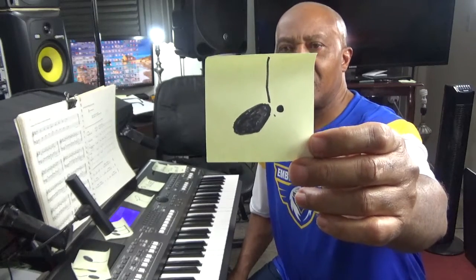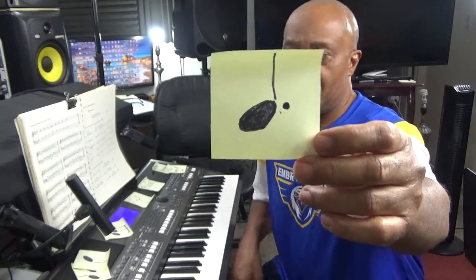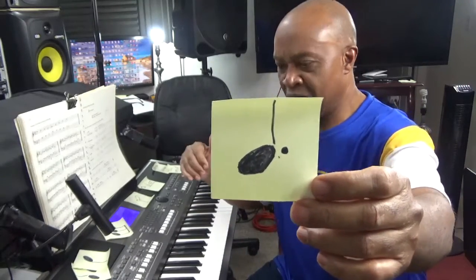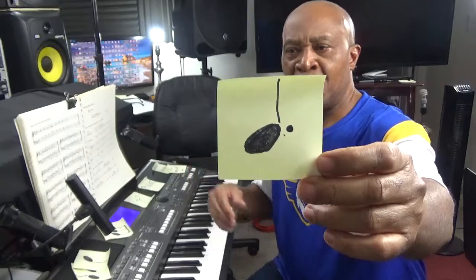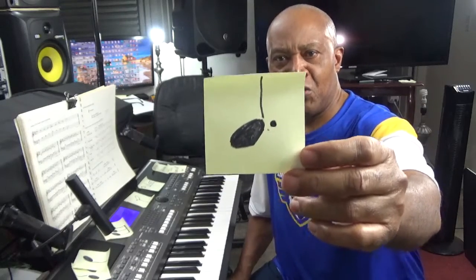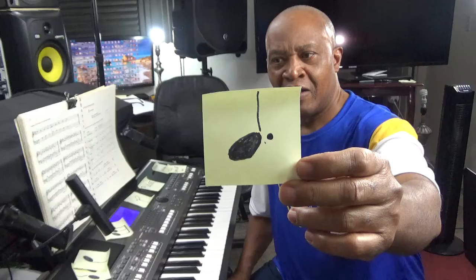So okay, you remember in the 6/8 measure you have 6 counts. Now here with this dotted quarter note, you have 3 right there.